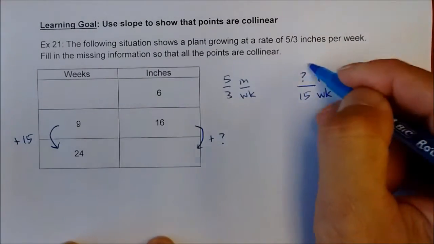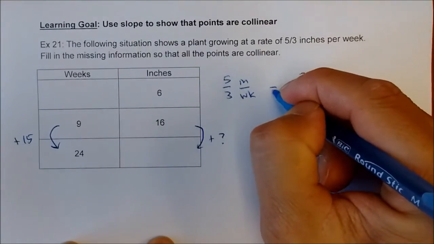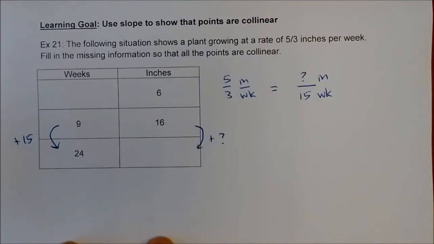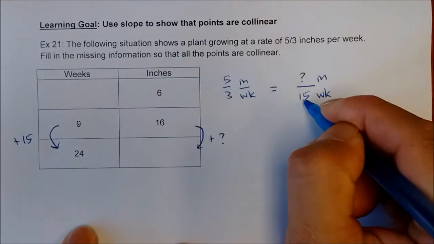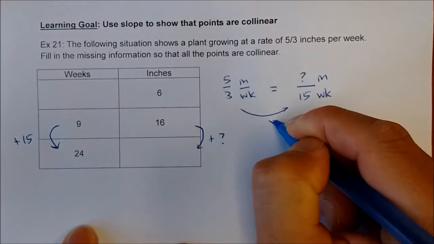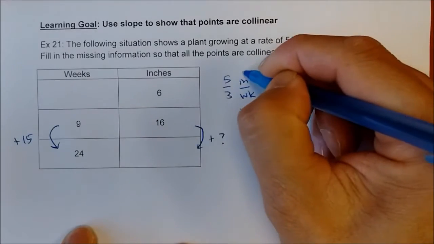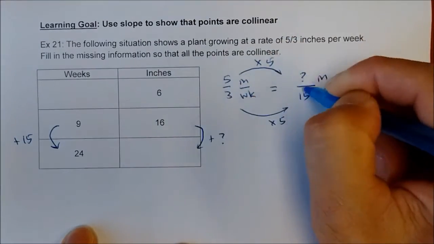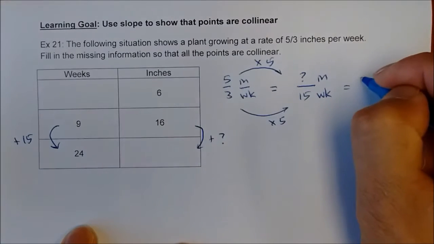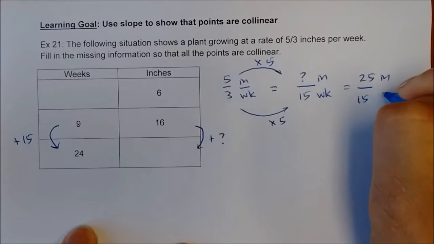Now this rate of change here should be equal to the unit rate if it was reduced. So what we can see here is to get from 3 to 15, we're going to need to multiply by 5, and likewise to get from 5 to that missing numerator there, we'll also multiply by 5, and so we find out that its increase was 25 inches over the 15 weeks.